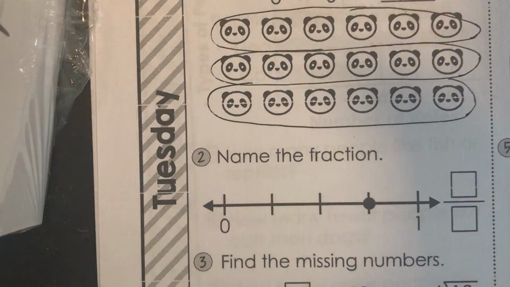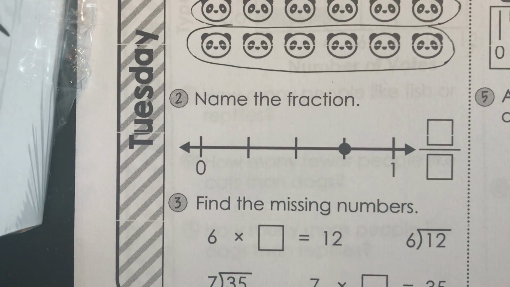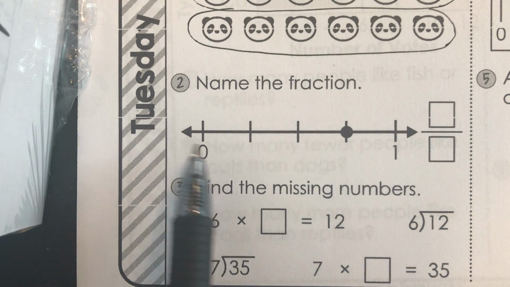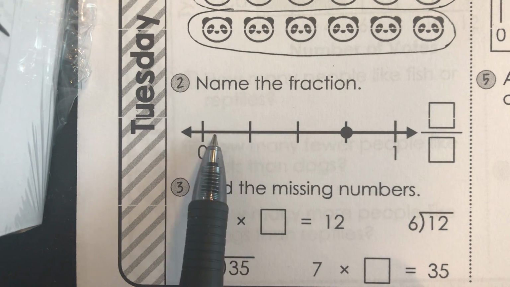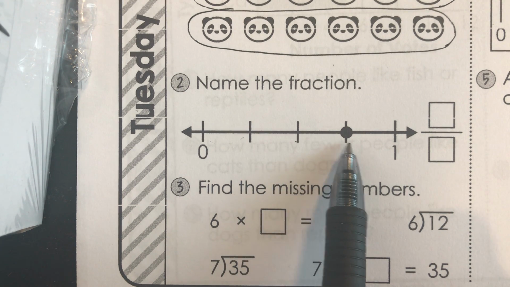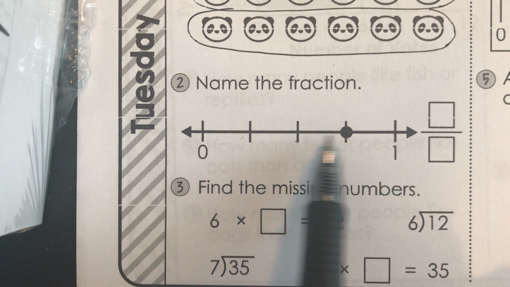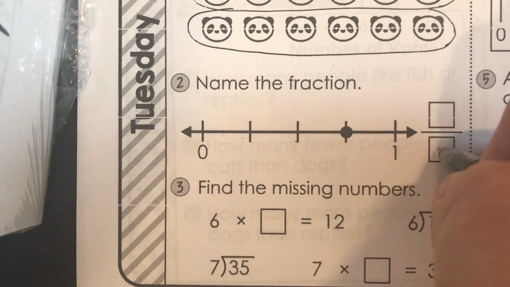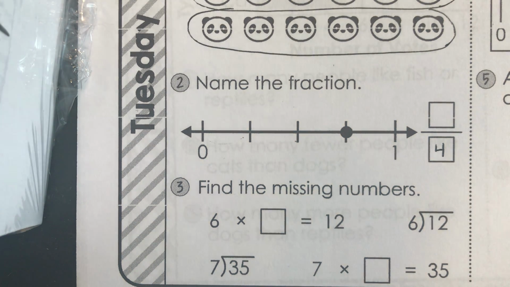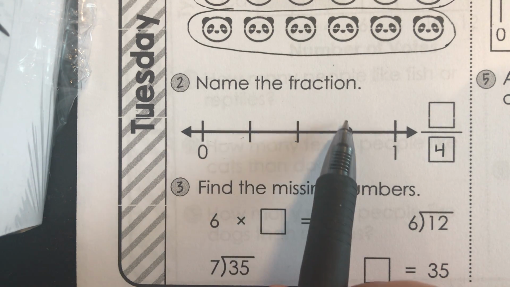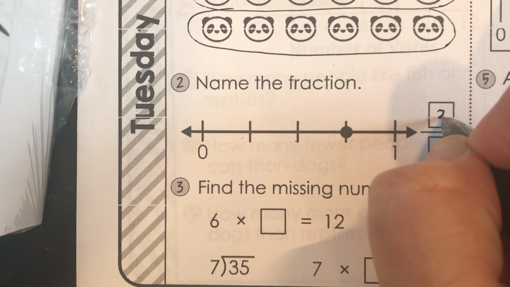Alrighty, moving on, it tells us to name the fraction. So we're going to imagine that these are just parking spaces. How many cars could we park if we saw these lines? 1 car would fit here, 2, 3. There are 4 spaces altogether, from one whole thing cut into 4 equal parts. So that 4 goes down on the bottom. And then we have to figure out how many lines did we go before we parked our dot. 1, 2, 3. 3 is the number that will go on top.